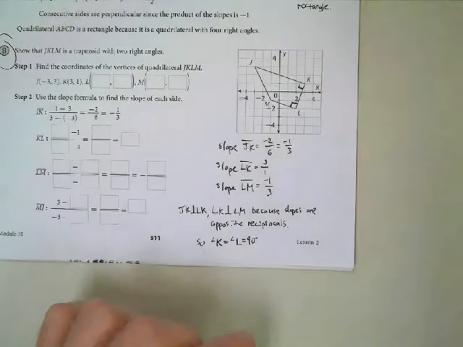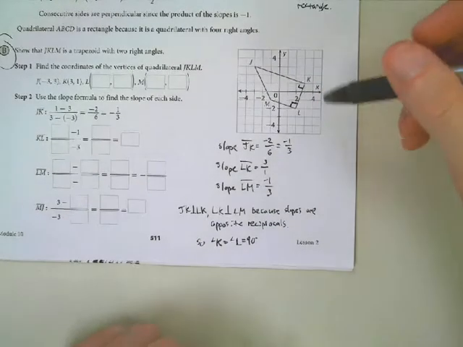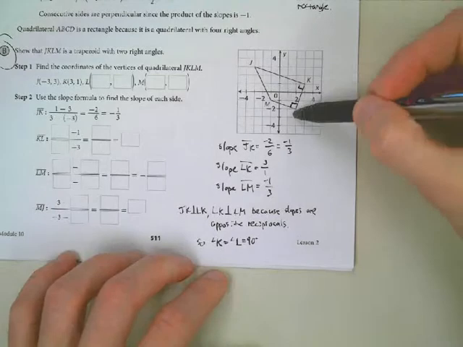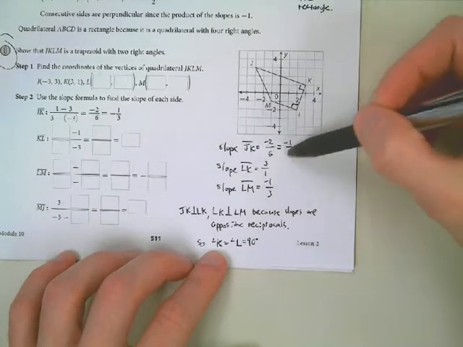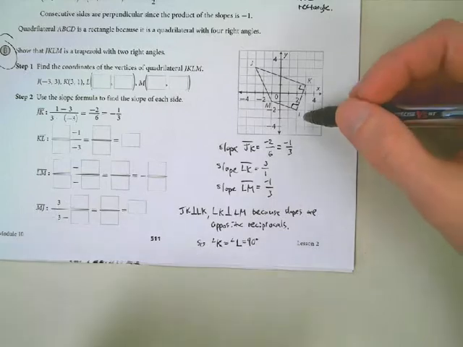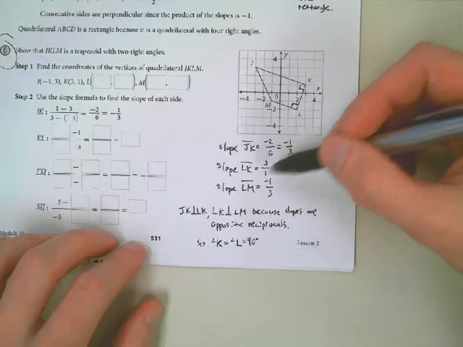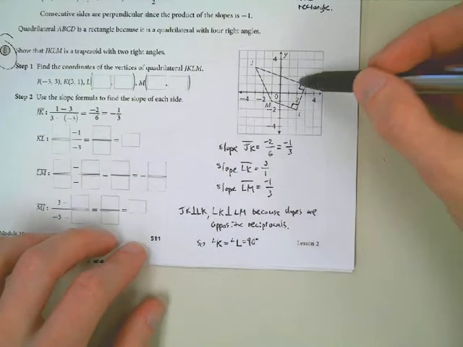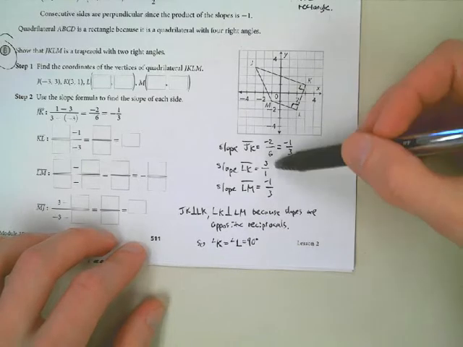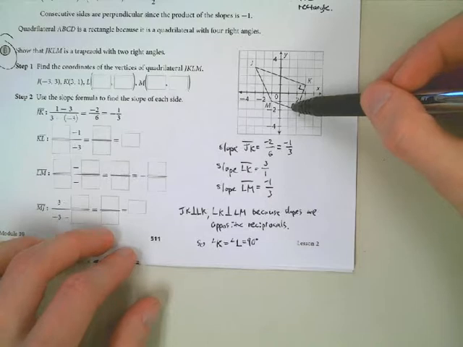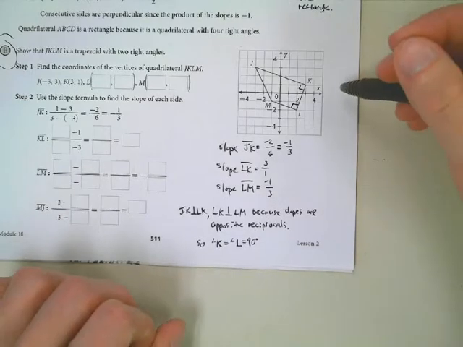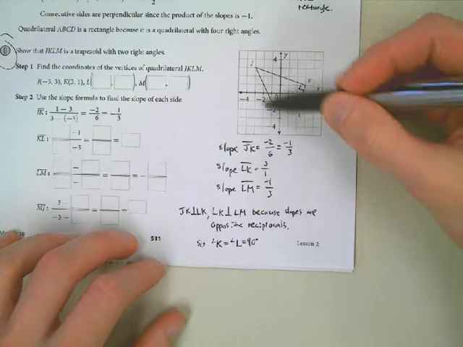How can you compare three fractions? Well, we compare them two at a time. I compare this pair to see that I have a right angle here, and then I compare this pair, LK and LM, to show that I have a right angle here. Okay, why not LM and JK together? If I compared their slopes, they would not be opposite reciprocals, because JM and LM are not perpendicular to each other.